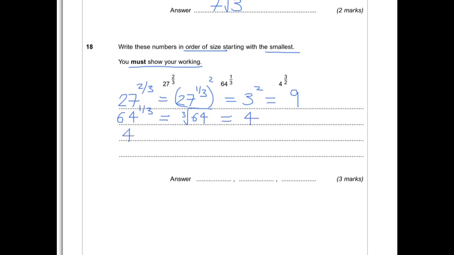Finally, 4 to the power of 3/2. As with the first question, I split that power up, so I have 4 to the half, dealing with the denominator part first of all, then cubed. 4 to the half is the same as the square root of 4, which then has to be cubed, which is 2 cubed, or 8.